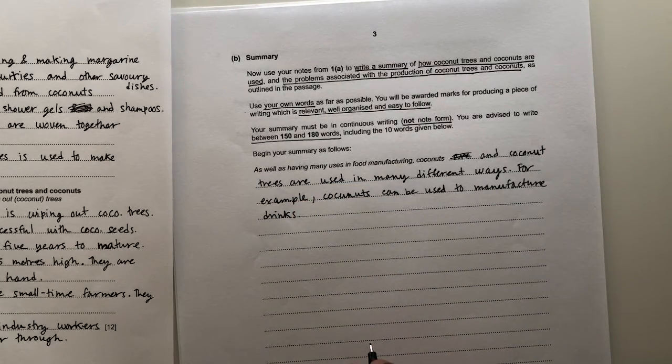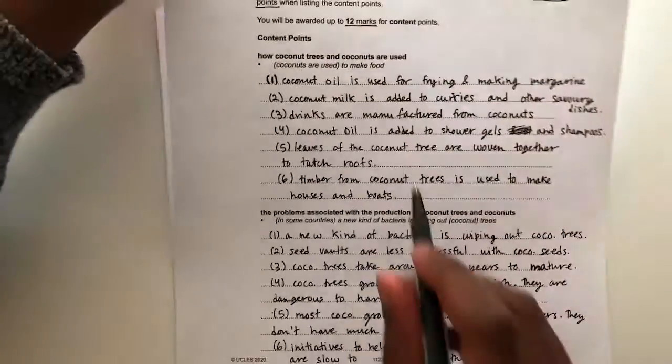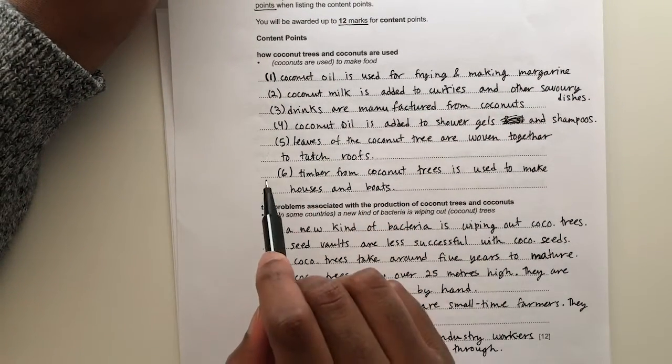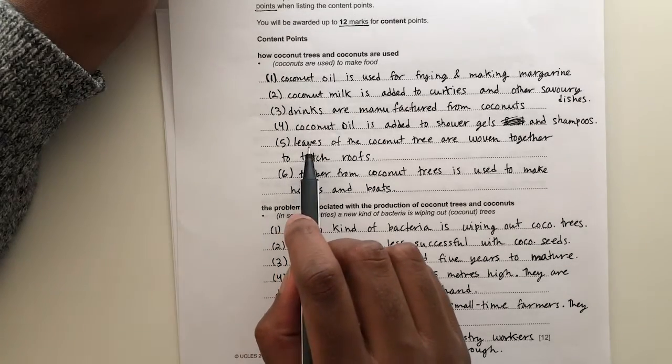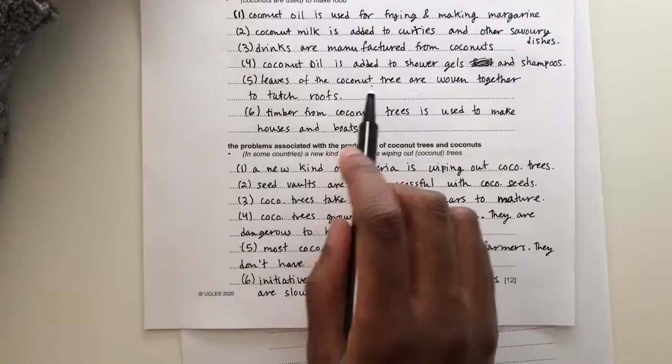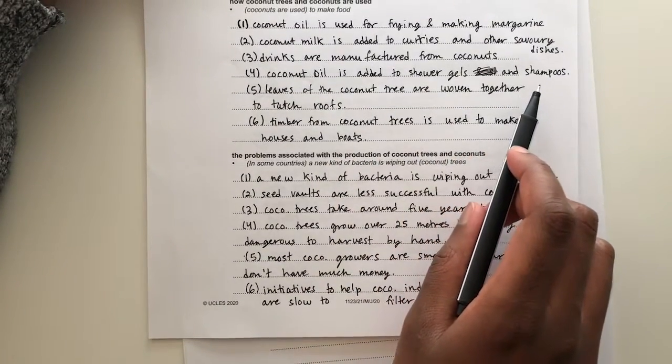Okay, so there we just included our third point. Now looking to include our fourth point, drinks. So now we're talking about shower gels and shampoos.